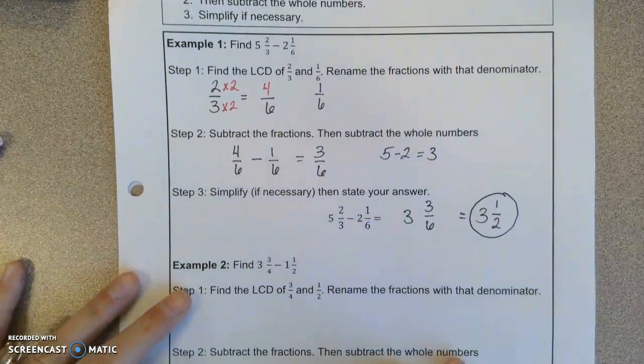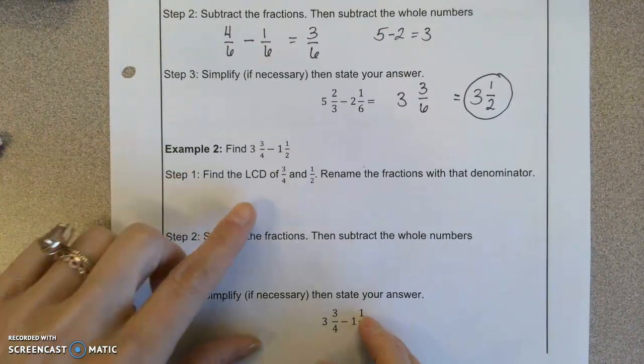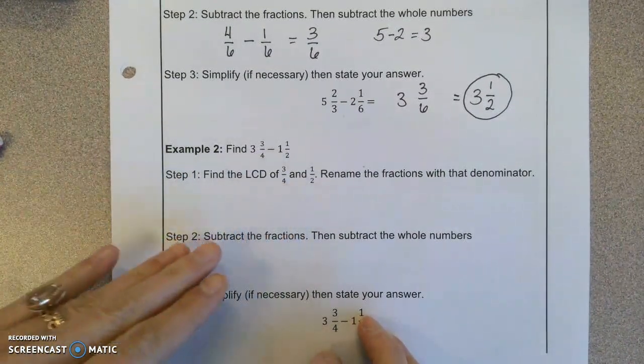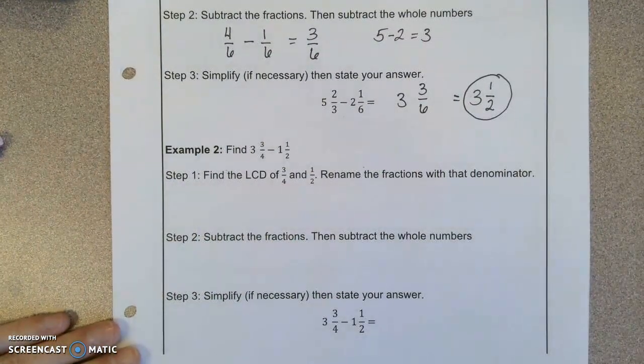Okay, I want you to pause your video and try this bottom one on your own, so get a least common denominator for 3/4 and 1/2. Subtract your fractions, subtract your whole numbers, and then you can unpause to check your work.